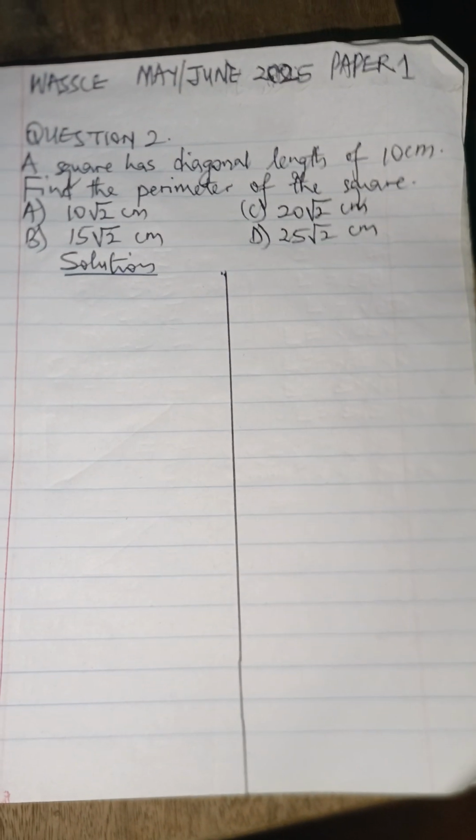Today, we are going to be solving West Africa Senior School Certificate Examination, May June 2025, Paper 1. We are going to be solving question 2. That's objective question 2. The question reads: a square has diagonal length of 10 centimeters. Find the perimeter of the square.